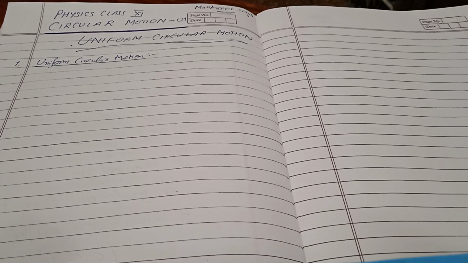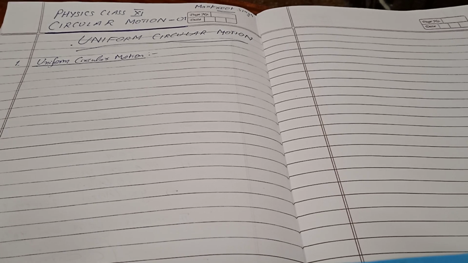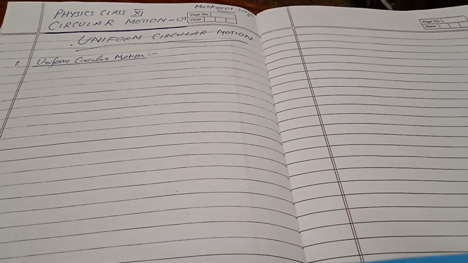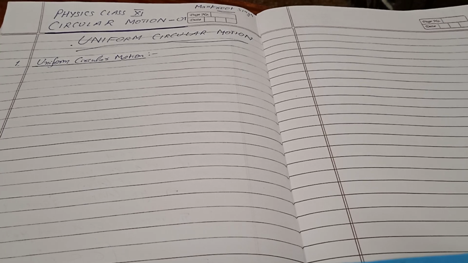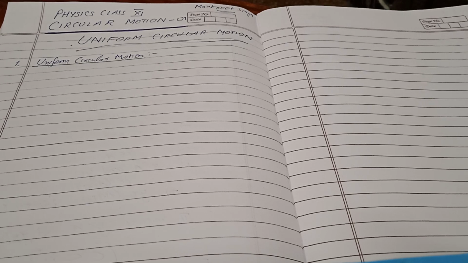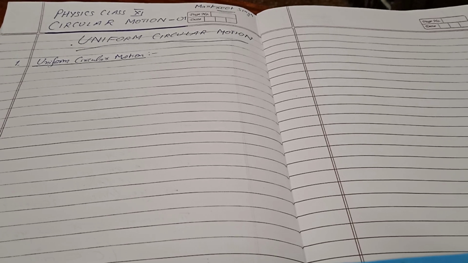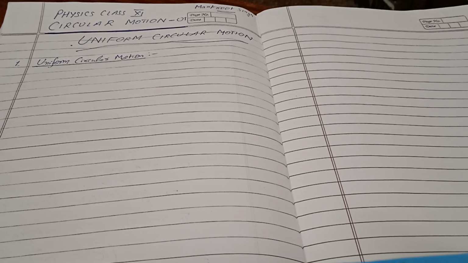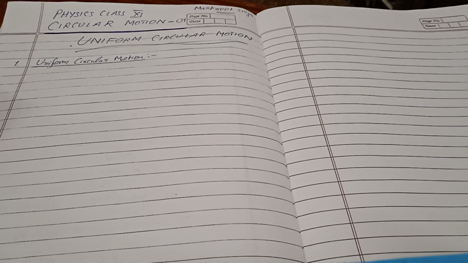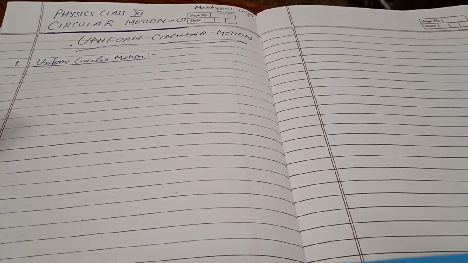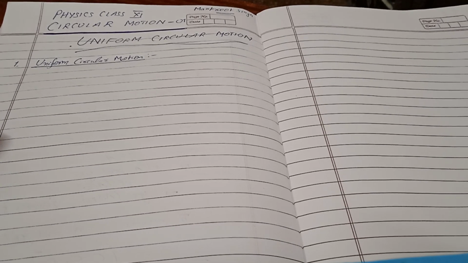Not velocity, because velocity changes as direction changes, as it is a vector quantity. So when the particle moves around the circle, it changes its direction, and thus the velocity vector also changes accordingly, but its magnitude is constant throughout the motion in uniform circular motion. That's the main definition, and that's the main criteria for uniform circular motion.